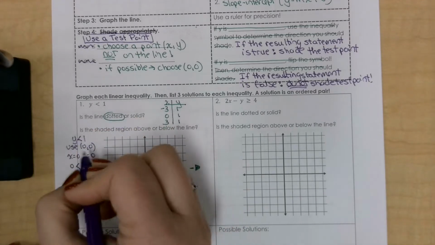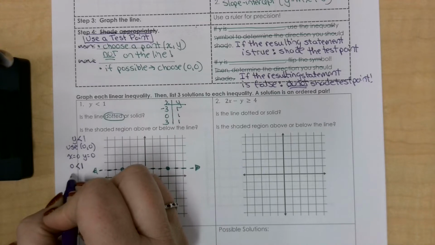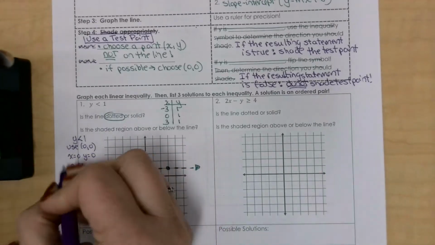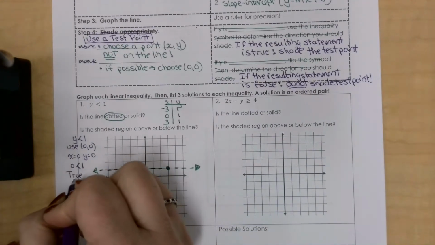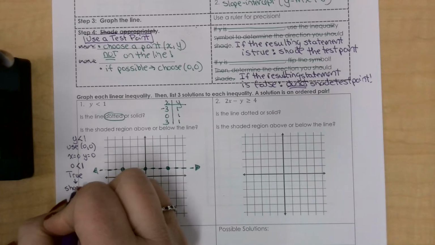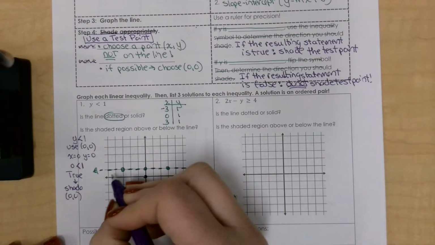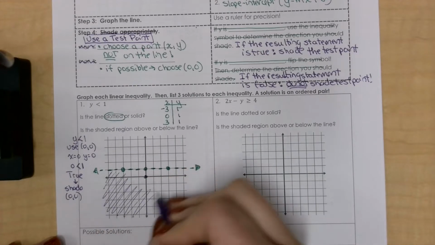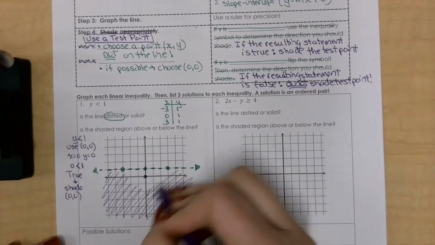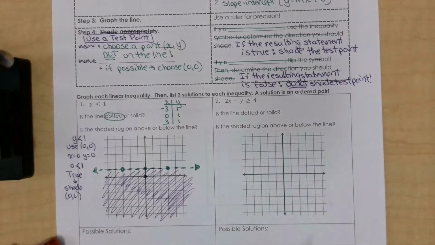y is less than 1. I substituted the 0. Is that a true statement? Yes, 0 is less than 1. So I'm going to shade 0, 0. Here's 0, 0. It's part of the shading of this particular linear inequality.